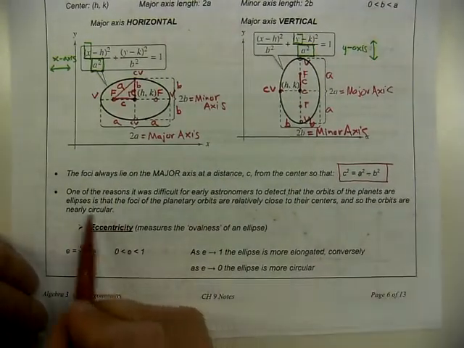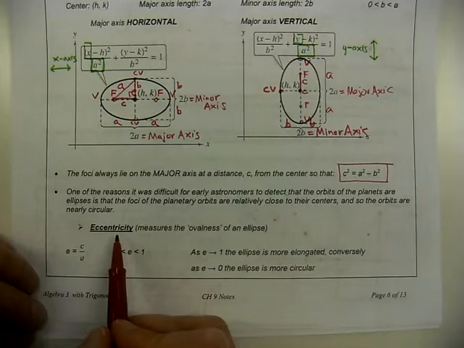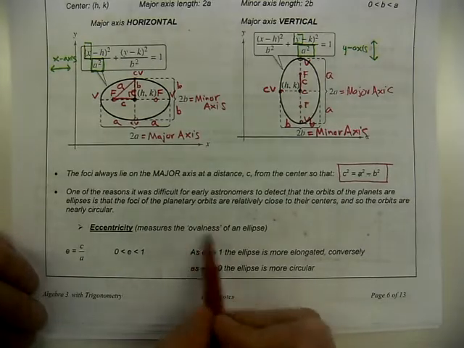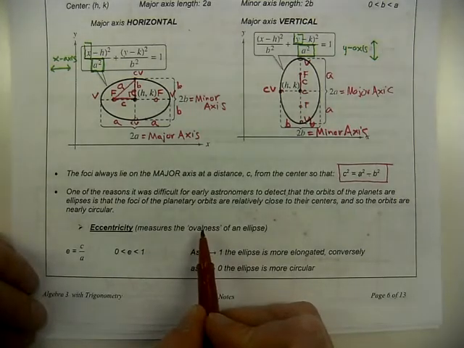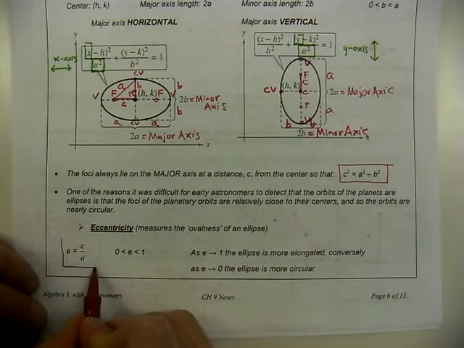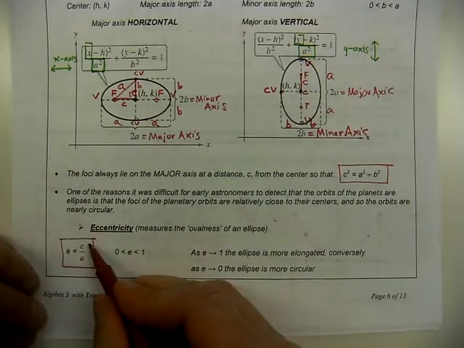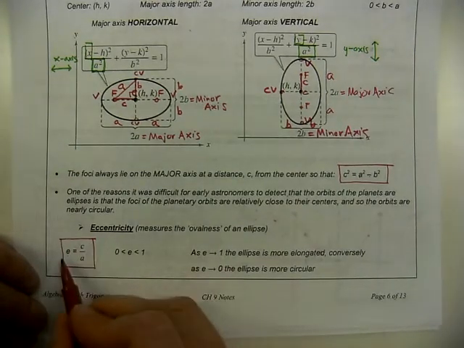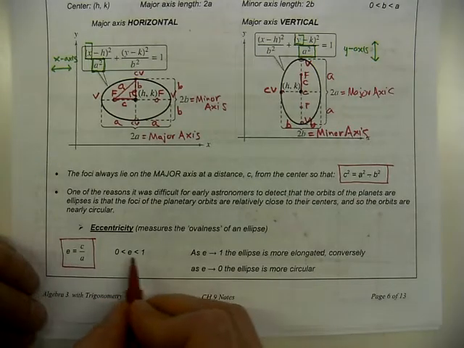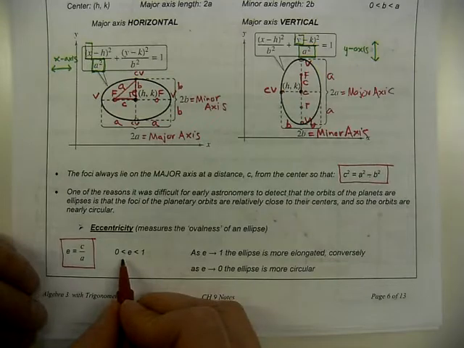We're going to use eccentricity to measure its roundness. Is it more like a circle or is it more elongated? So this is the ratio. We're going to take the length of C over A. That will give us the eccentricity. And it's going to be a decimal value between 0 and 1. So it could be a decimal number like 0.4. It could be a decimal number like 0.9.